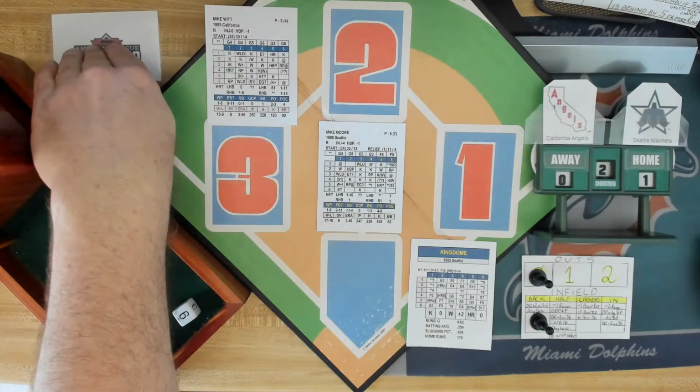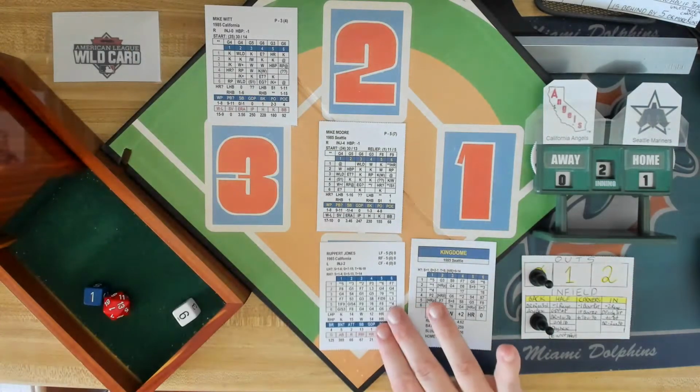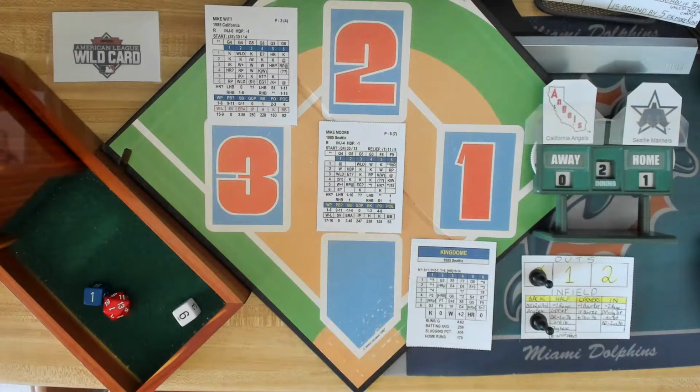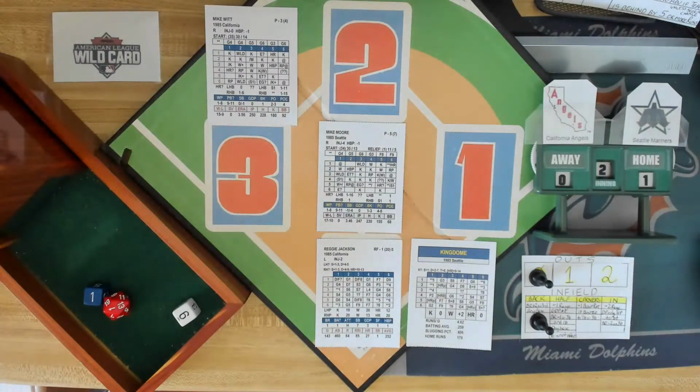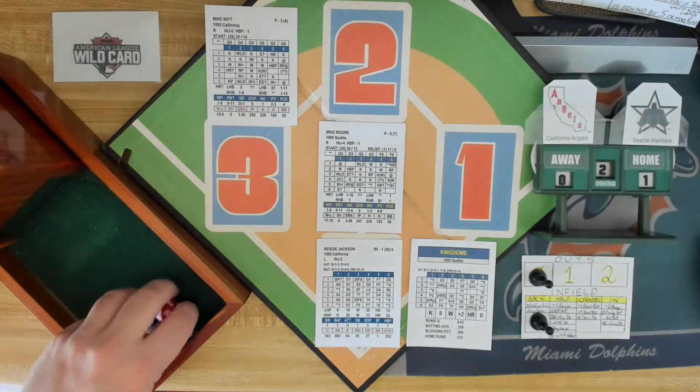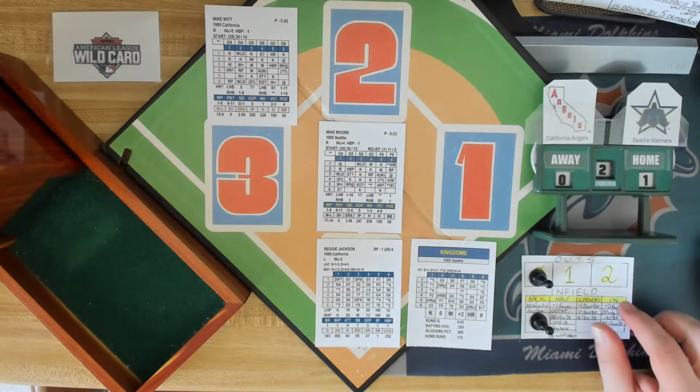Down a bit so you can see it. Top of the second, leading off for the California Angels will be their designated hitter, Reggie Jackson. Reggie Jackson batted .252, 27 homers, 85 RBIs in '85. He is the DH for the Angels in this game.